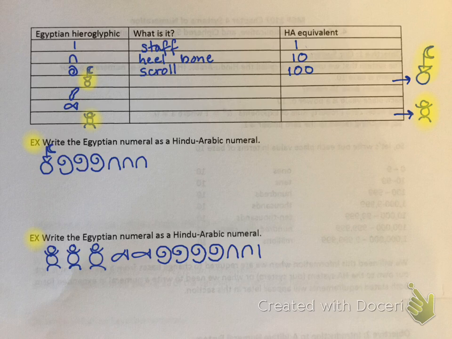The next hieroglyphic that I have highlighted there because I ran out of room is supposed to be a lotus flower. It's a lotus flower. And this represents the value of 1,000. Remember, they're near the river. I'm sure there's tons of lily pads and lotus flowers around, so 1,000 makes sense to me.